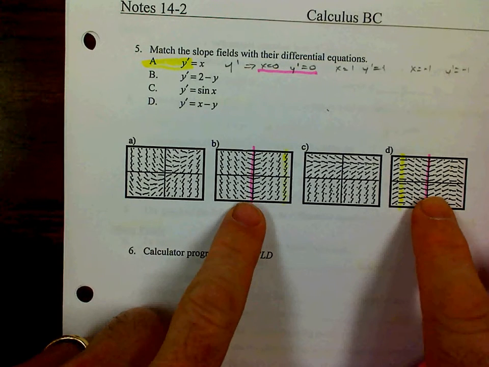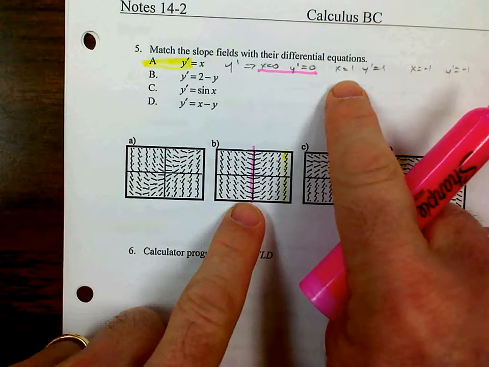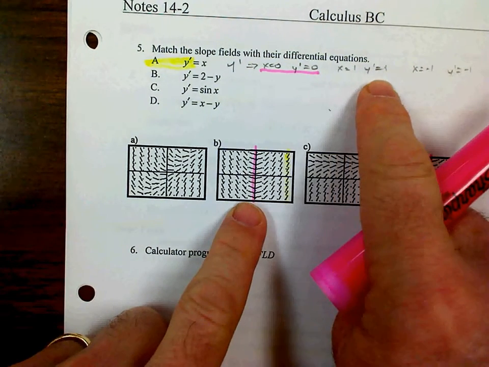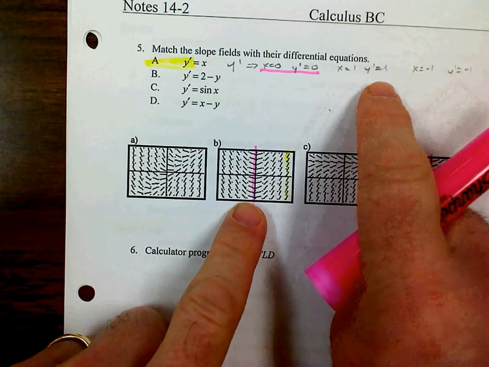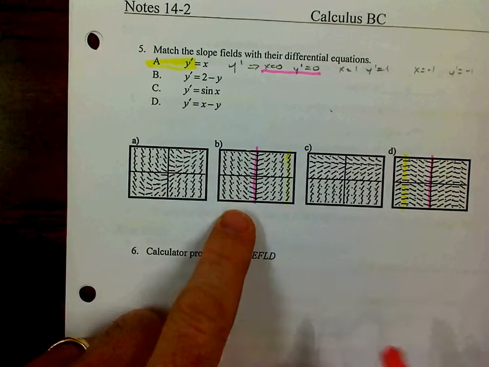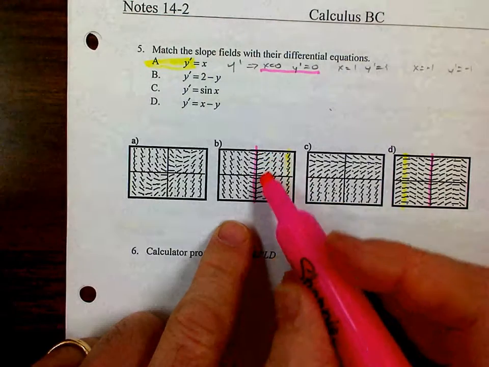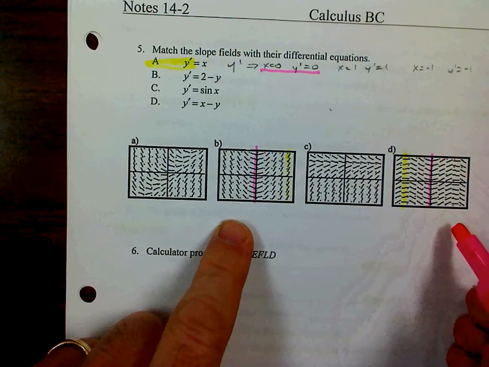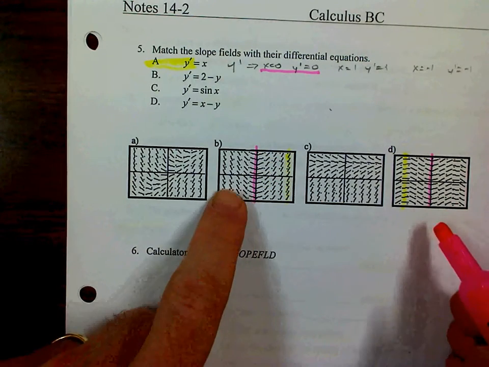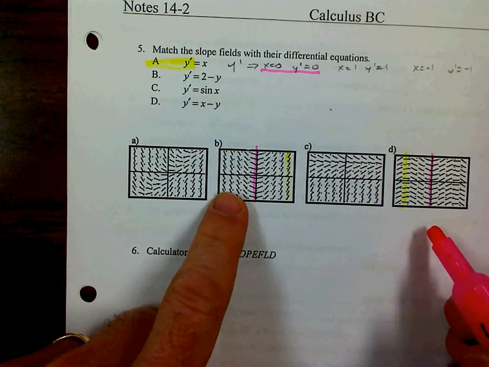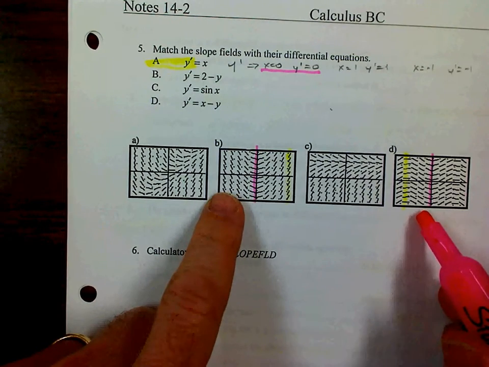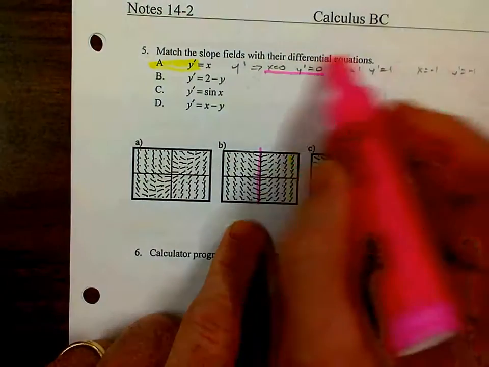Let's try x equals 1. You'll see that y prime is 1. So we go out here to 1. Not much difference between these two. Same thing at -1. So just guessing those, we can say, hey, don't know enough to tell.